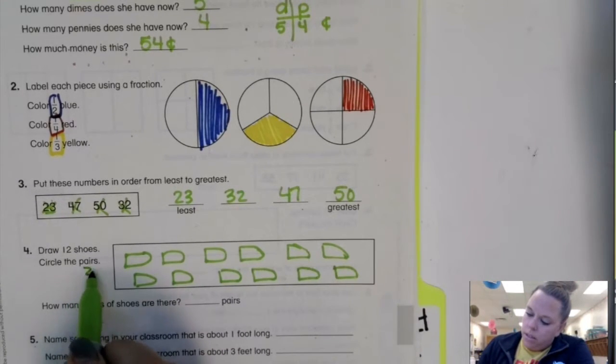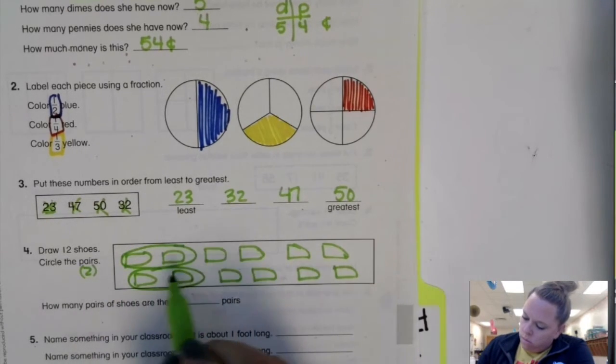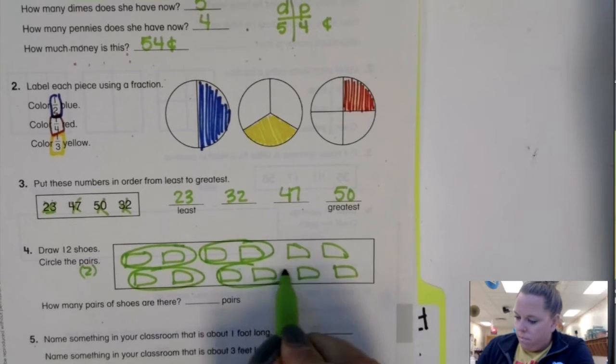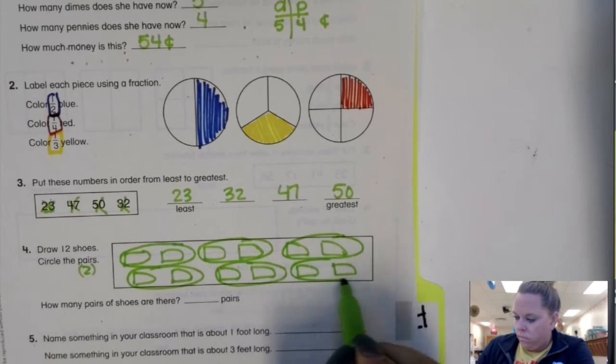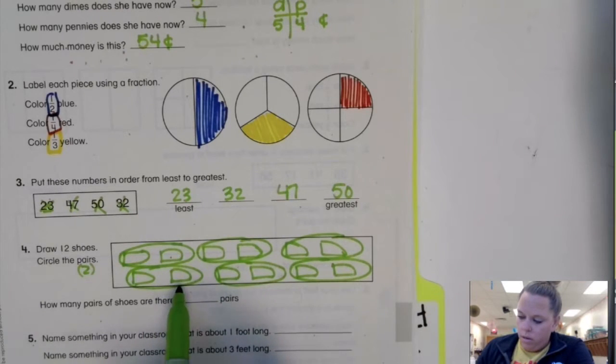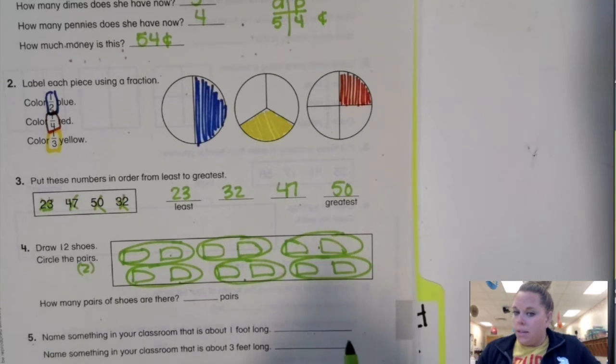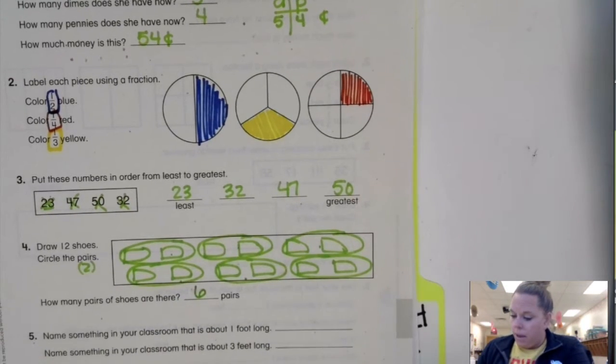A pair is 2. How many pairs of shoes did we circle then? 1, 2, 3, 4, 5, 6. 6 pairs.